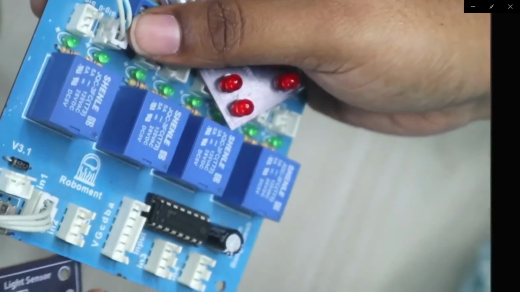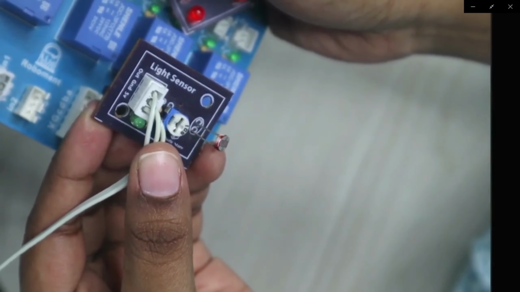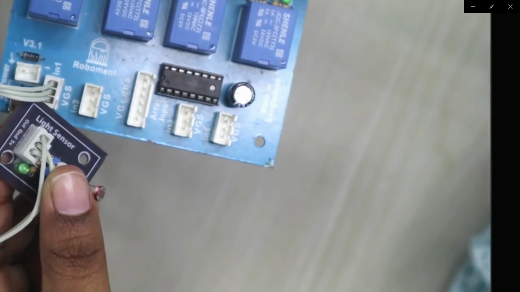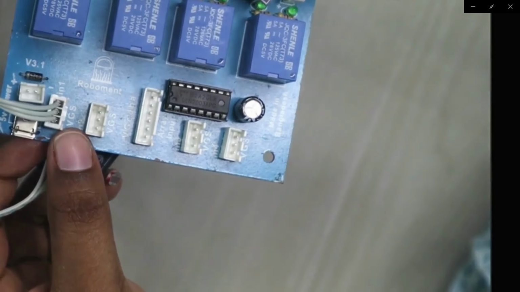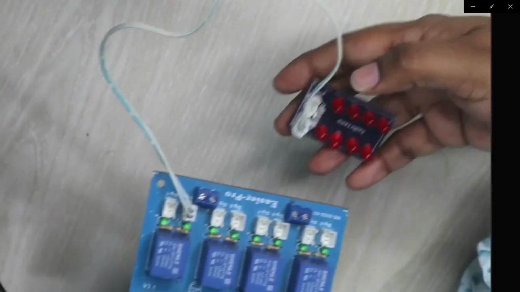Now I am showing you how they are connected to each other. The sensor has 3 pins: ground, VCC and output pin. Easier Pro also has 3 pins: VCC, ground and signal. The sensor and Easier Pro board are connected with each other. VCC to VCC, ground to ground, and output pin goes to signal pin.